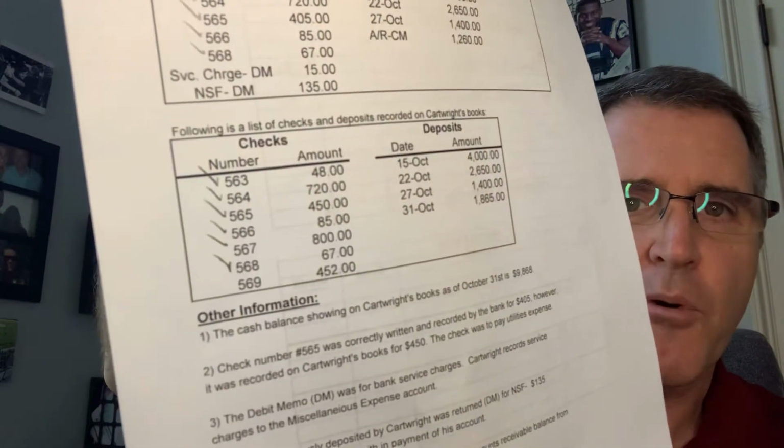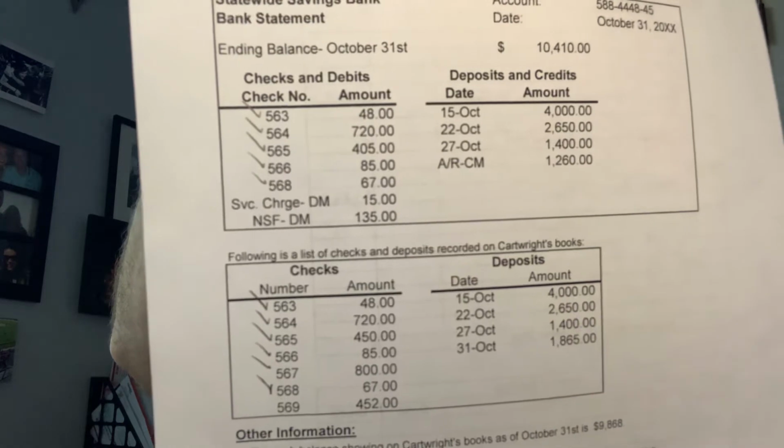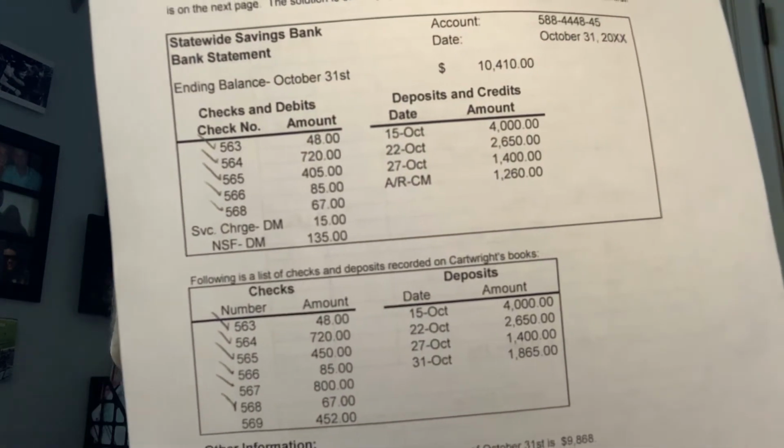How about check number 569, for what? $452. Did that clear the bank? No. Same thing here. It looks like we have an outstanding check, don't we? So who's got record of it? We do. The bank doesn't. So we're going to record it again in the less section on the bank side. And I'll just put it right under the other one here. 569, and that was for $452. Okay, great. And it'll look just like that.